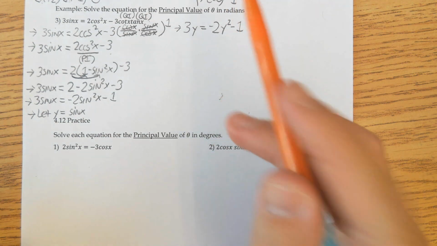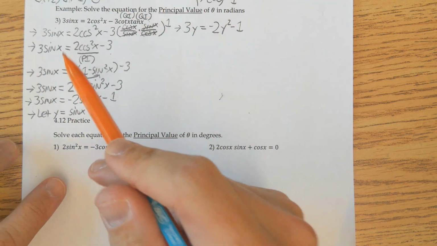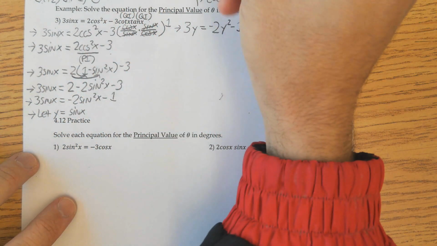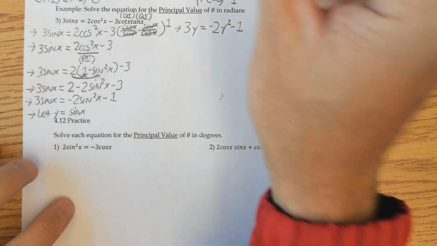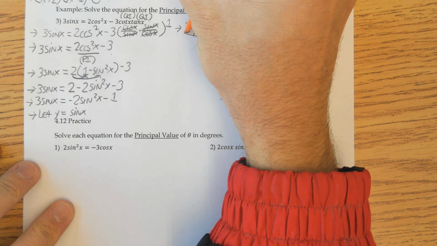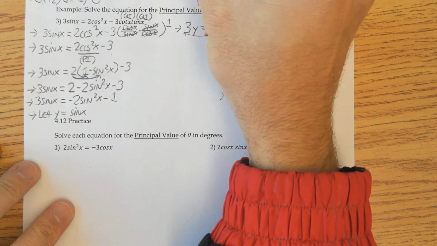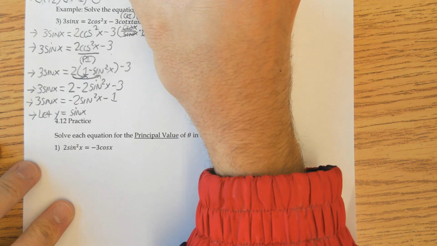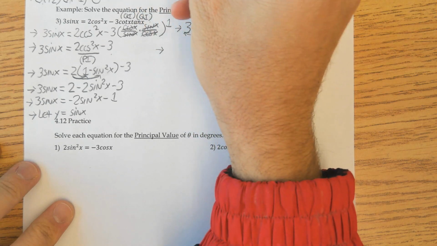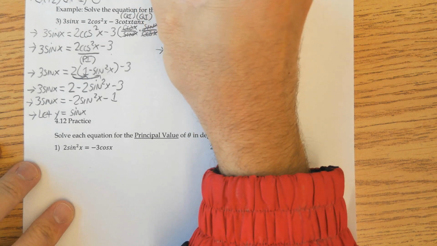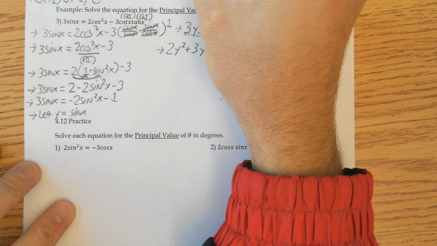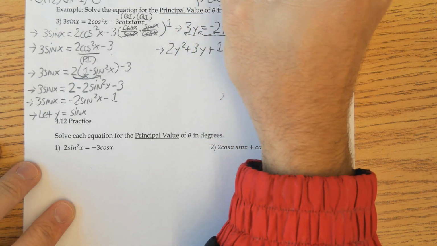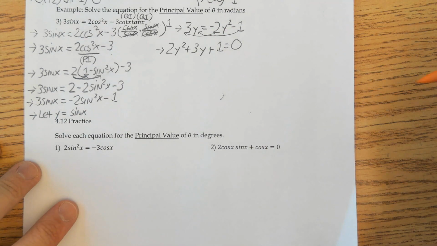So what that tells me is that everything needs to get moved to one side, and then we're going to have to factor. And so again, I want this -2 to be positive. It's so much easier when it's positive. So I'm going to move that to the left side, along with the -1. When you do that, the signs change. And so I have 2y squared plus 3y plus 1 equals 0.